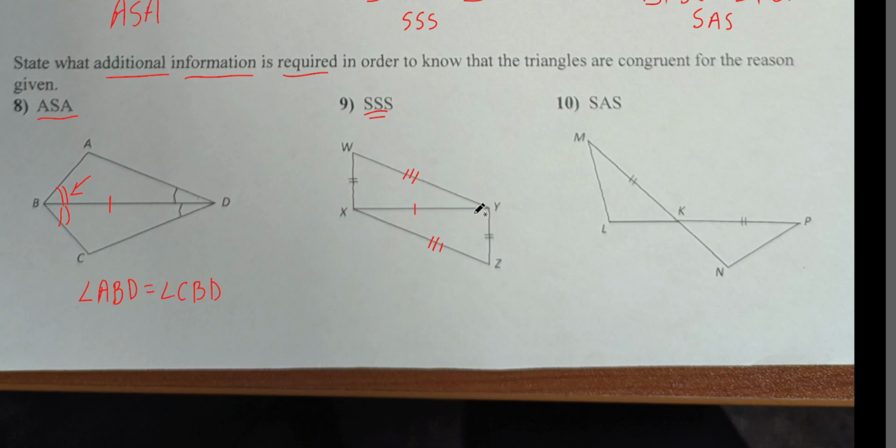Again, I already know just by looking at the picture that XY equals XY. Okay, what's the additional information that's required? Well, it would be this one and this one. Okay, WY must equal what? You could go XZ. I'm going to go ZX, right? Because it would be going the other direction. Either way is fine. We'll just do it like that. Actually, if you put a line segment, put congruent, that's kind of how they want you to do it.